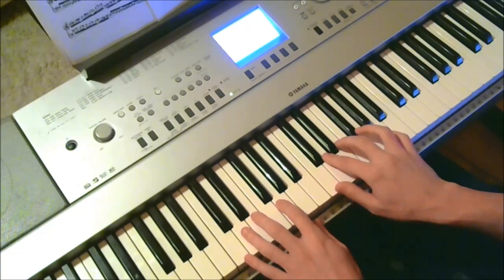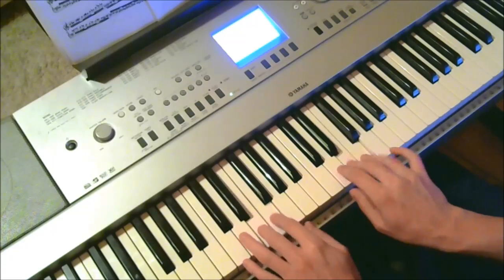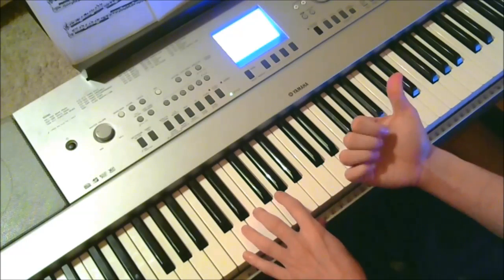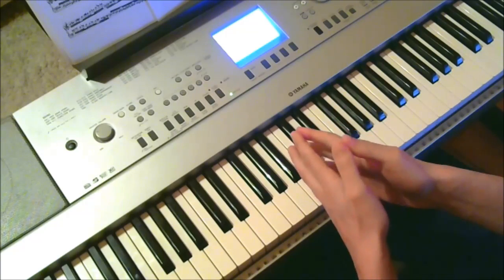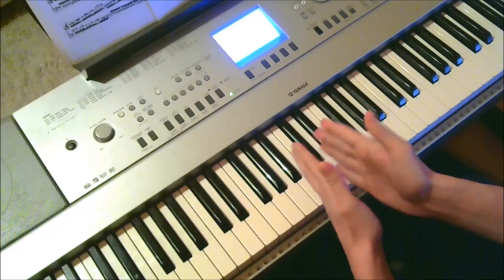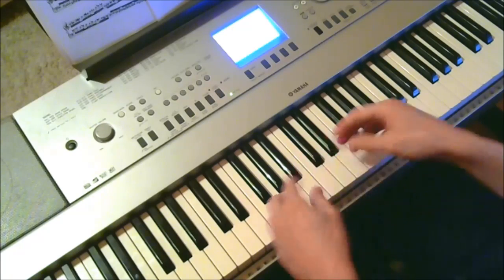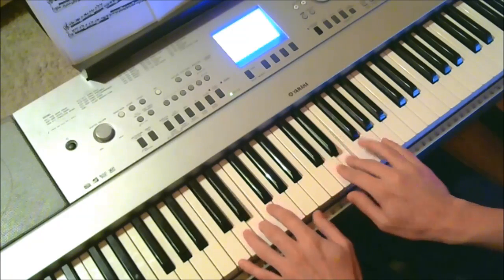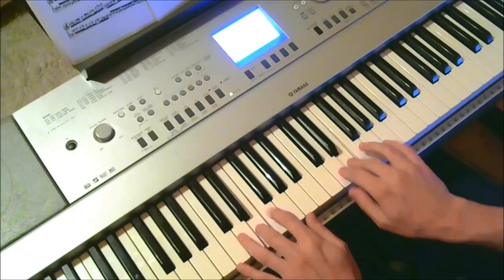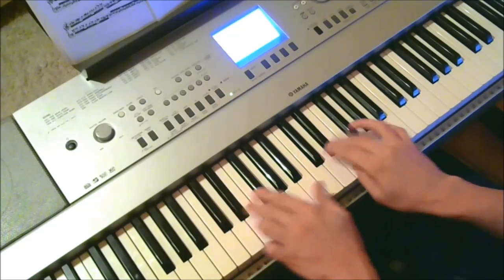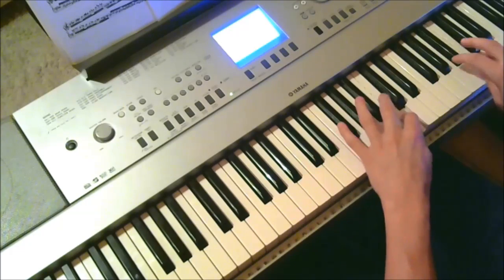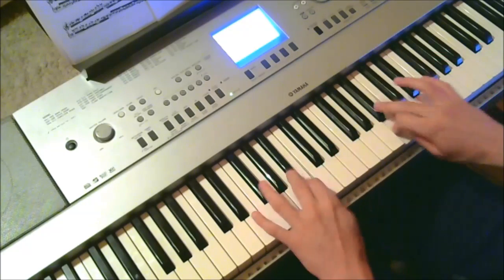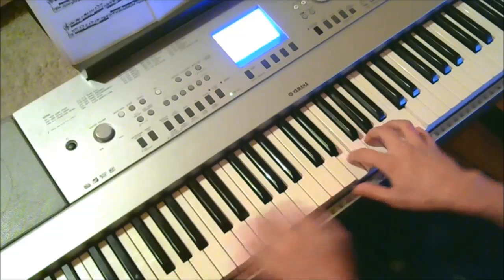In other words, if we play like this, it is called legato because the notes are tied together. There is no what you may call intervallic or intervening silence. The notes are absolutely together. There's no space between what I'm playing.